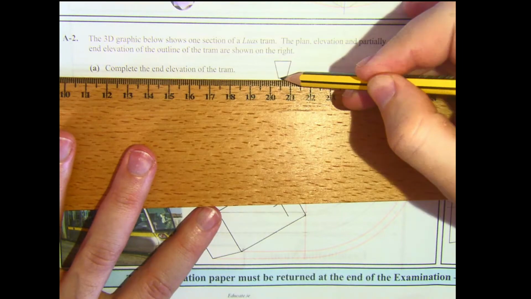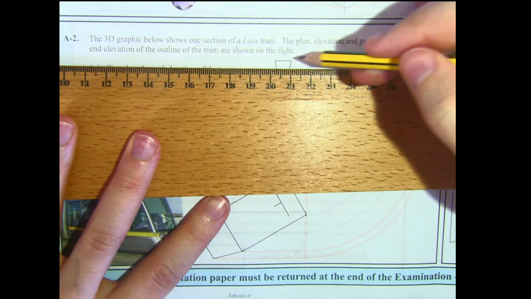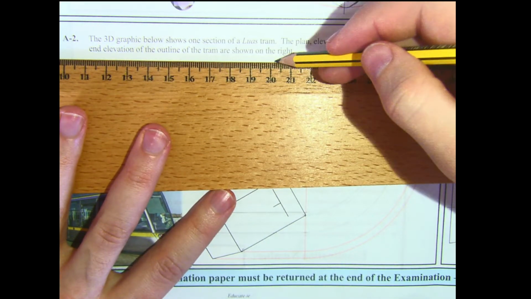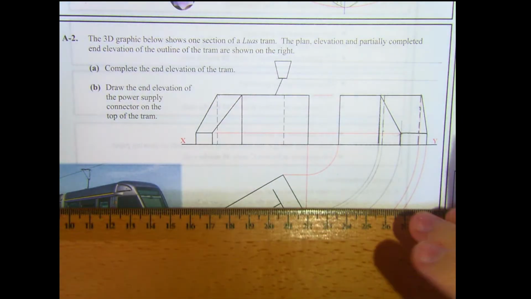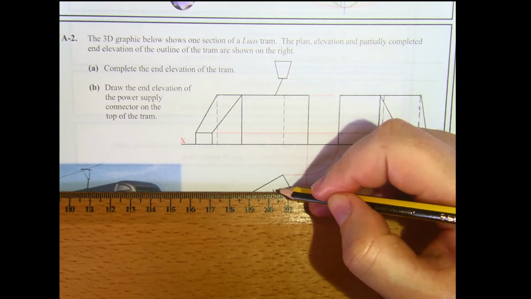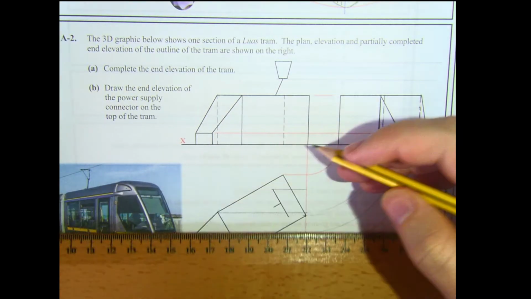So project the height. They're both elevations, just one's an end elevation. So the heights are going to stay the same. It comes across this way. And then each of the points, so I'm going to take the outer ones first.